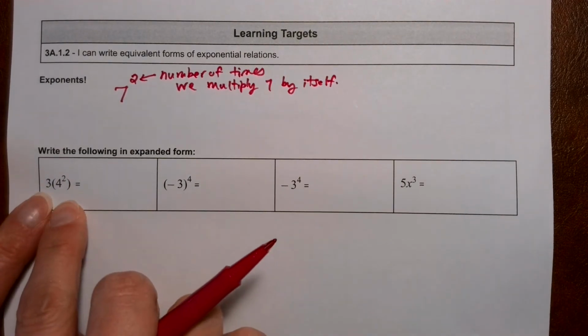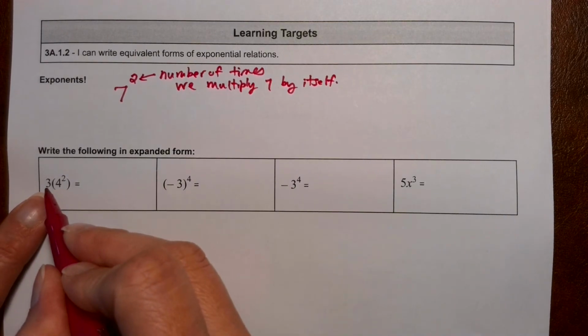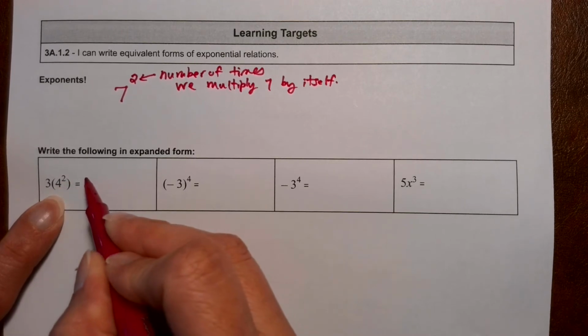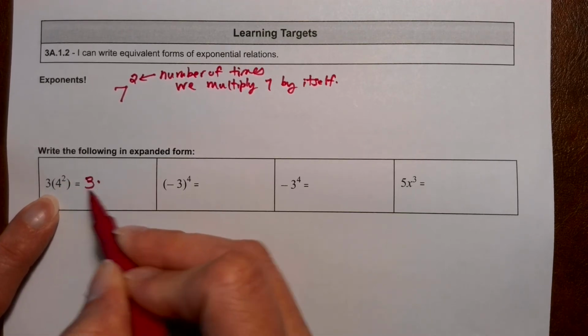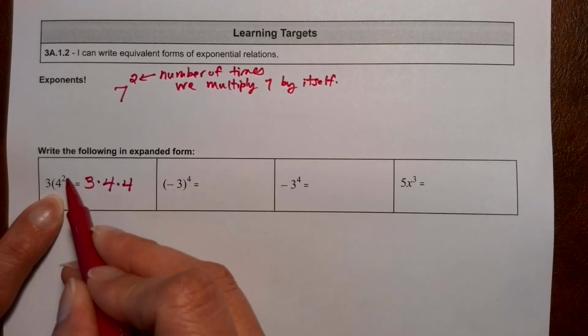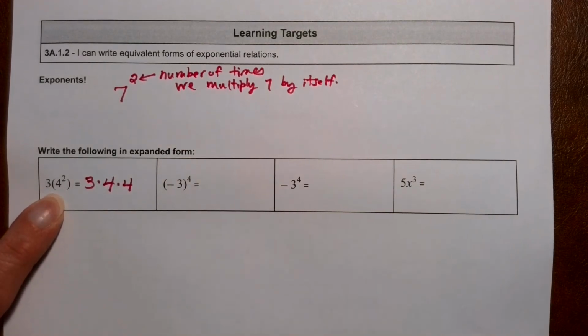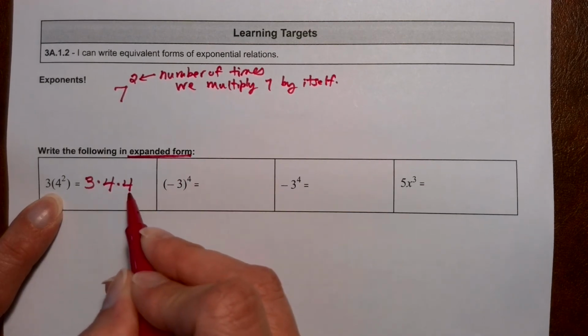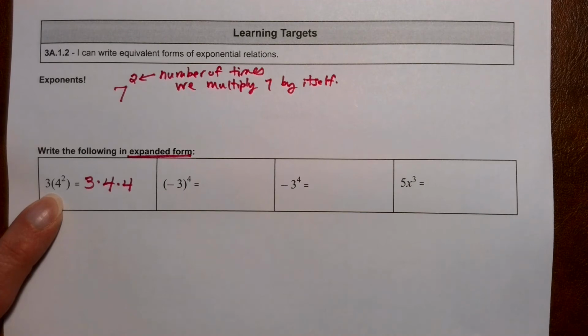So for this first example here, I have a 3, but it doesn't have the exponent. The exponent is on the 4, to the power of 2. So that's 3, and then there's a 4 times another 4. 4 gets written 2 times. This is called expanded form. You multiply it all out, but we don't actually calculate.